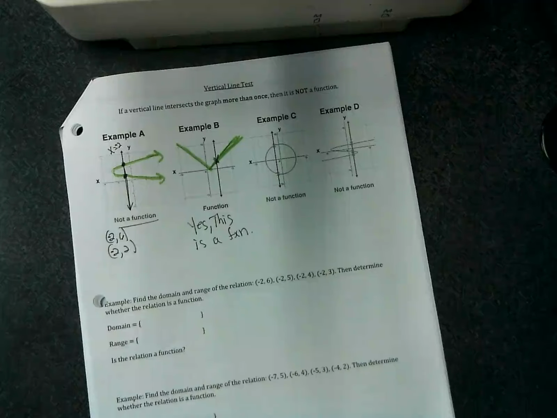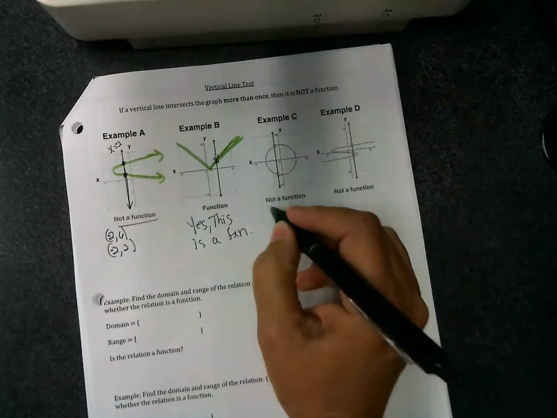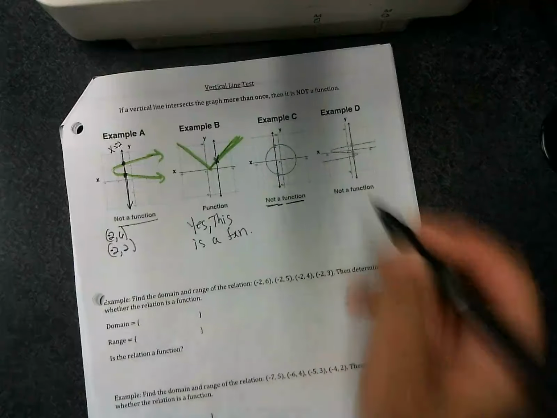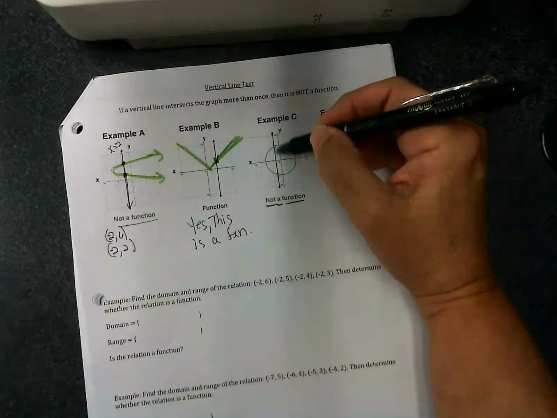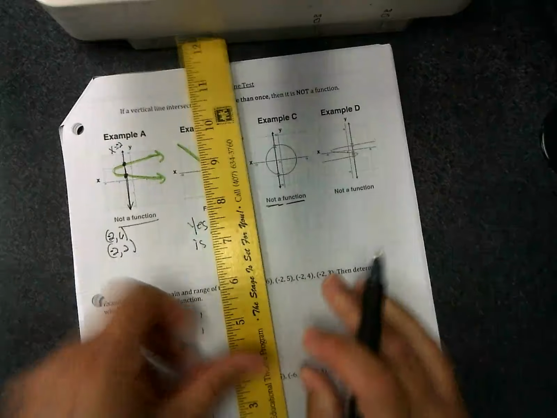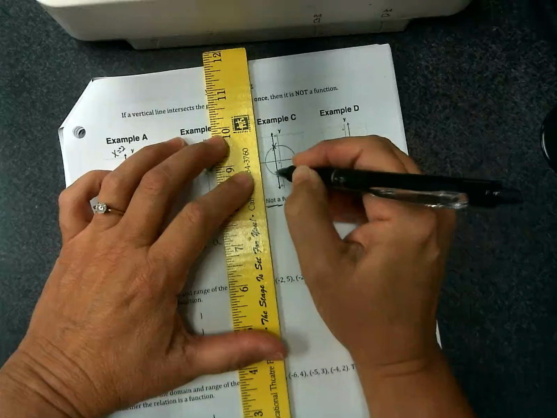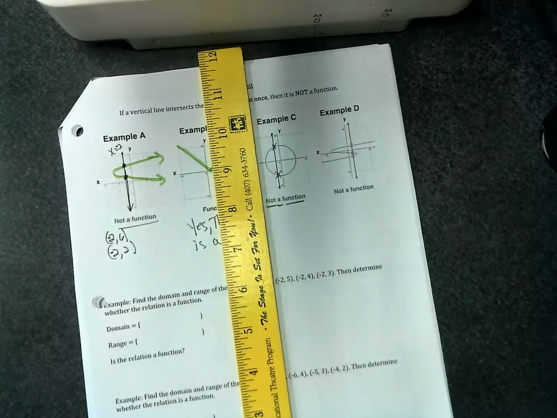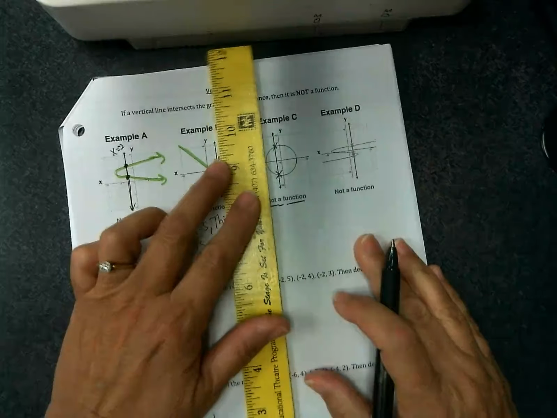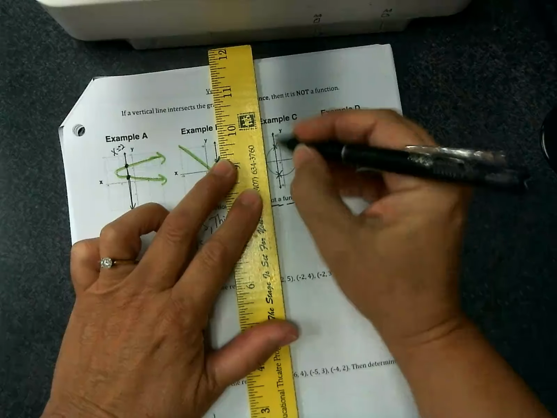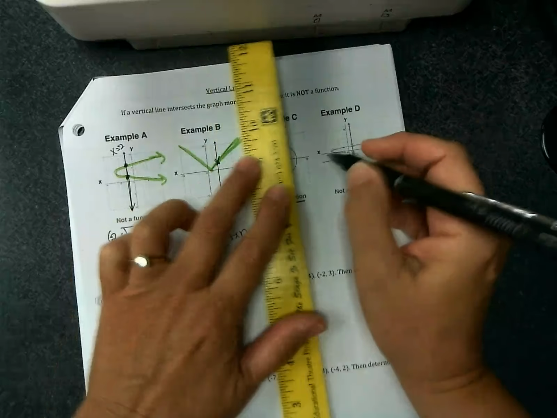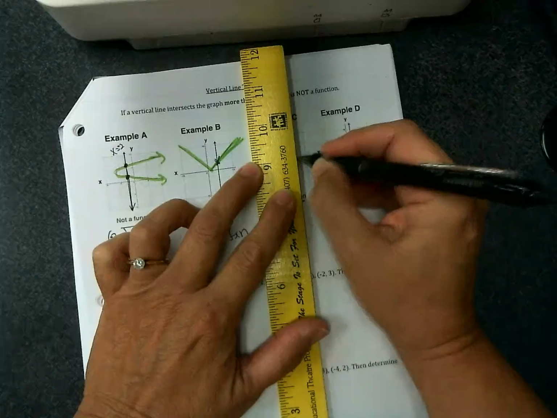And the next one, what about the next one? It does give you the answer right there: not a function, right? Because I take this line and draw it, and it hits here, and it hits here. Notice that right here on the very tip of this circle, it's only going to hit in one spot.